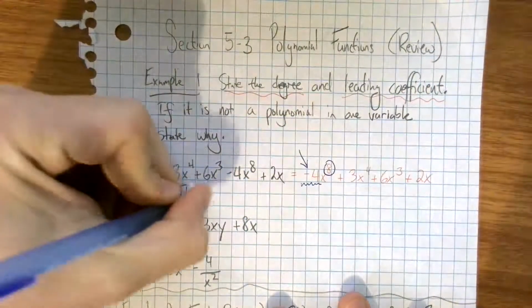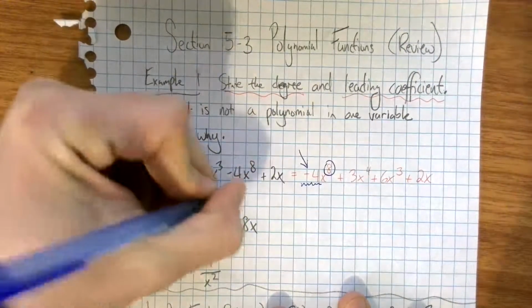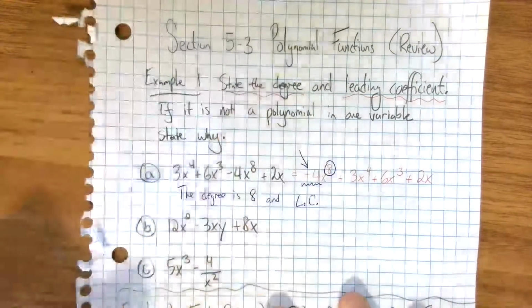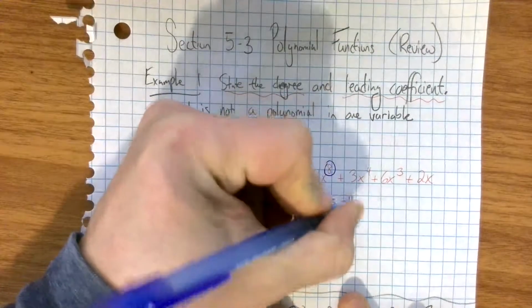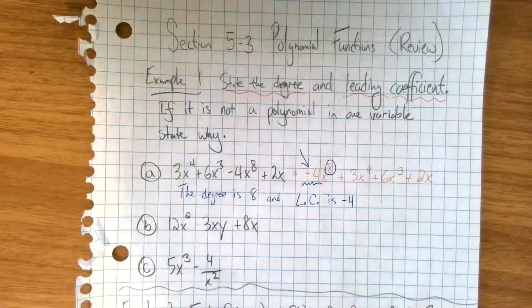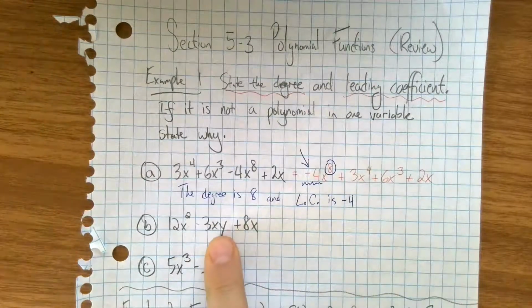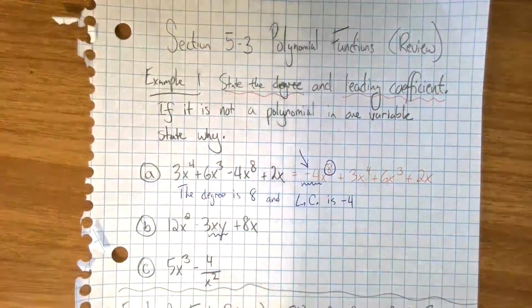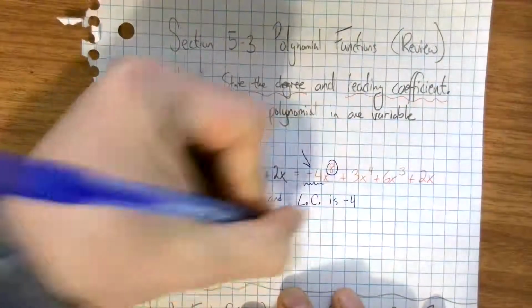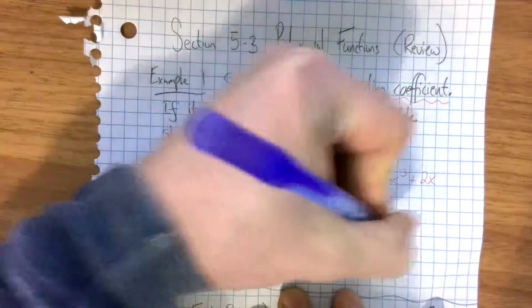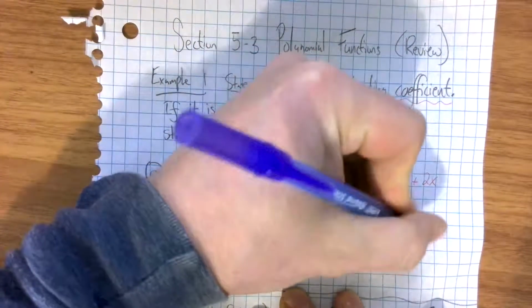So the degree is 8, and I'm abbreviating, the leading coefficient would be negative 4. Moving on to the next expression, we can see right away that this is not a polynomial in one variable simply because there are two variables, both x and y. So we would say no because there are two variables.